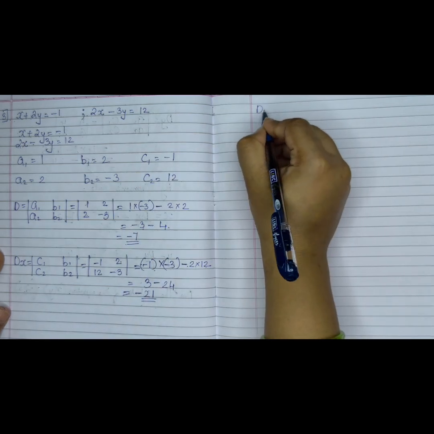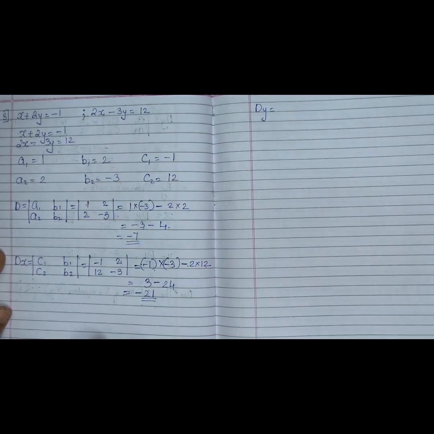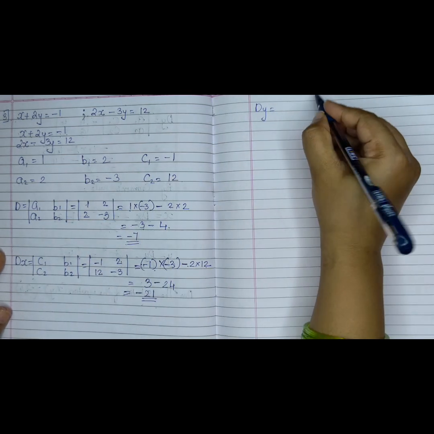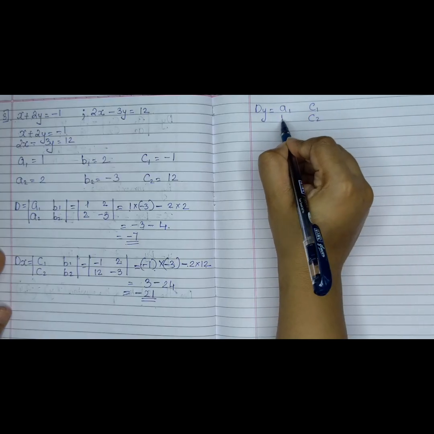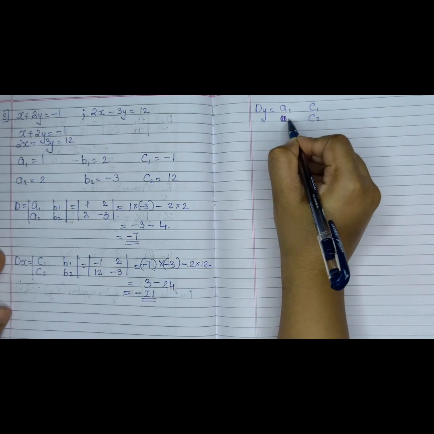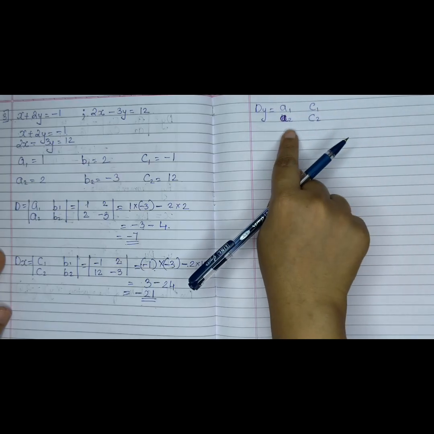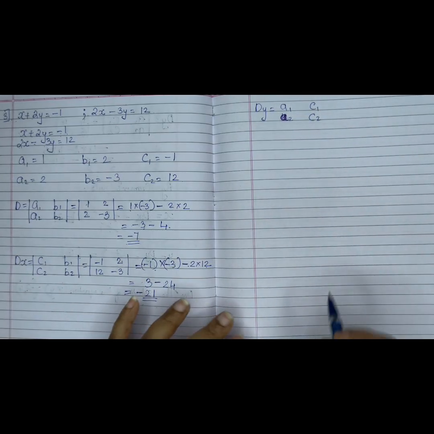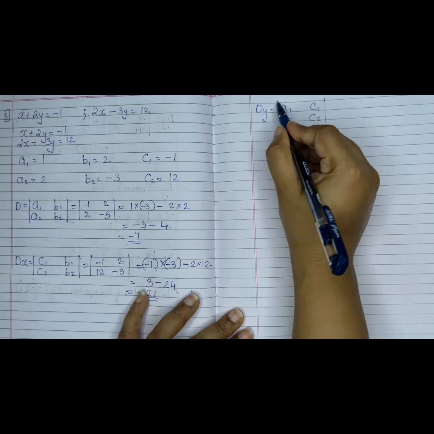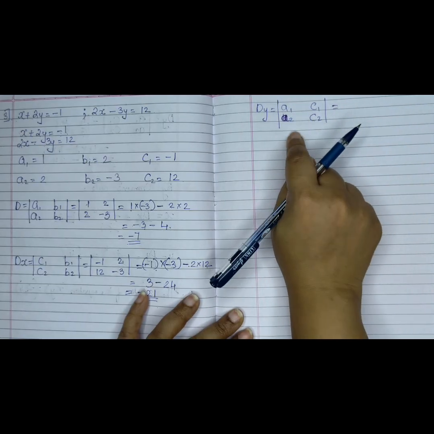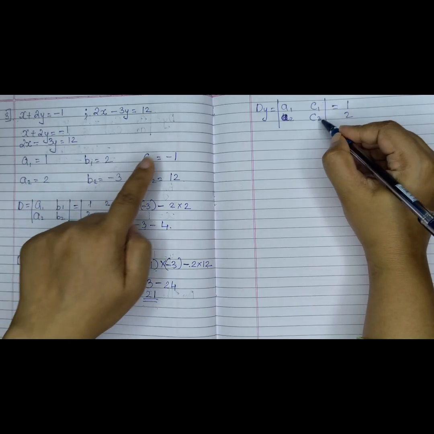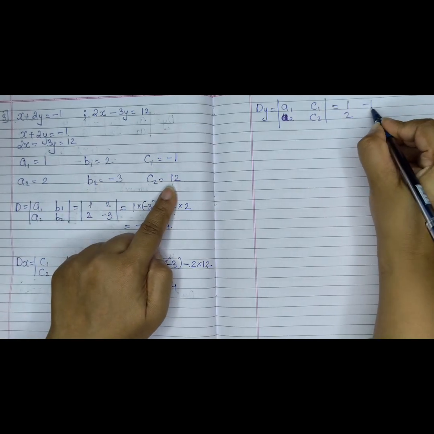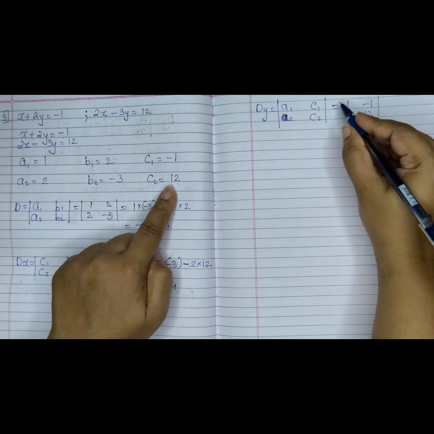Now we will find dy. For dy, c1, c2 will come on the right hand side. And here we will have a1 and a2. Now a1, a2 are 1 and 2, c1, c2 are minus 1 and 12.